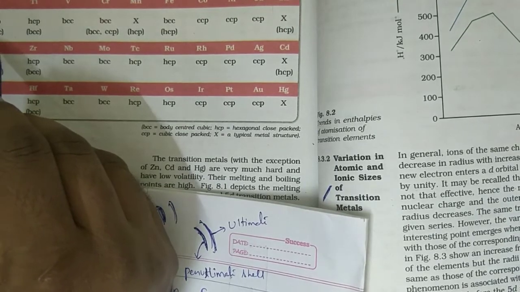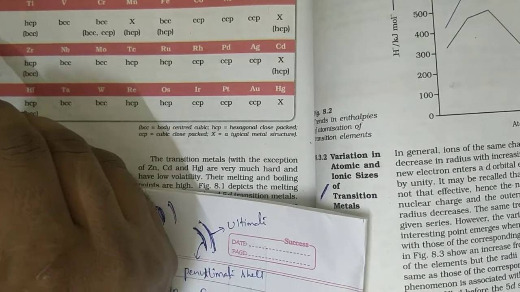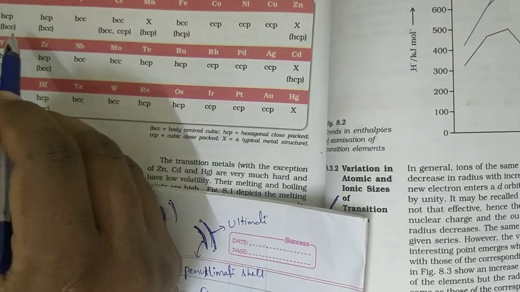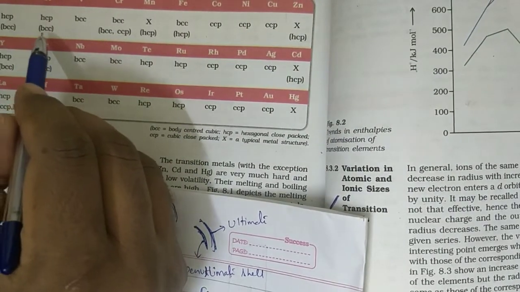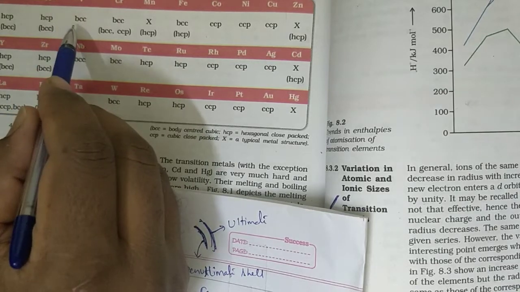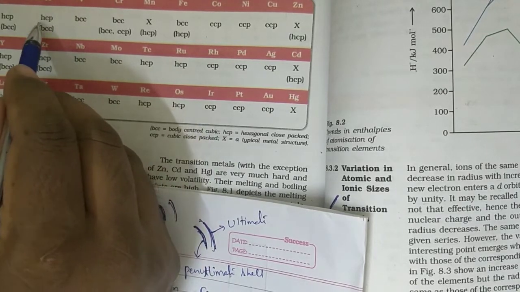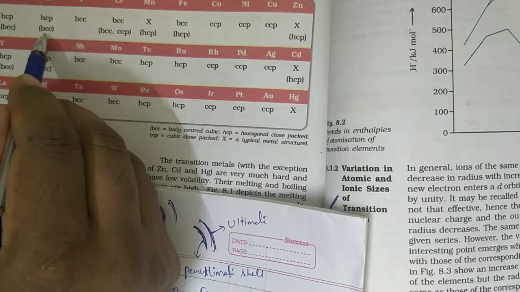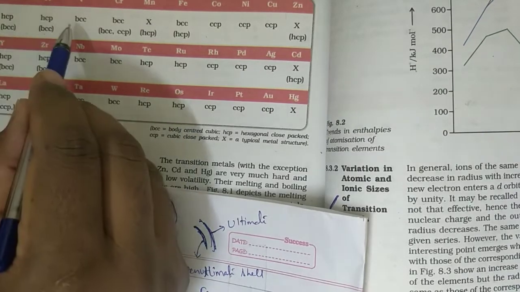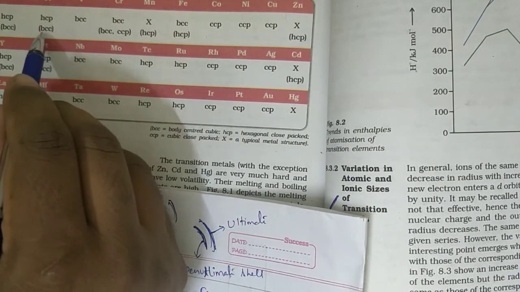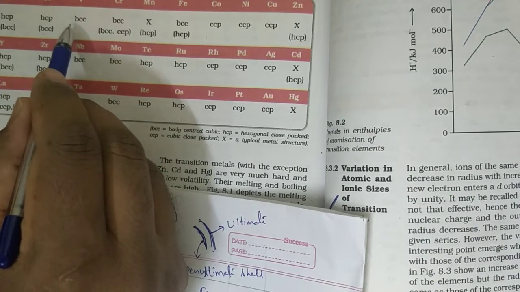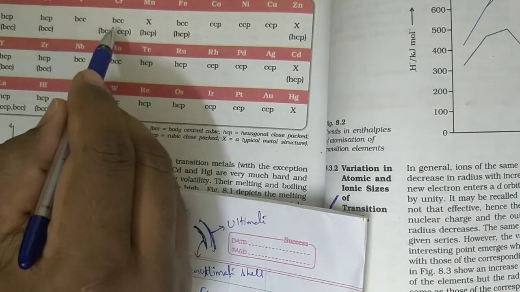BCC means body centered cubic. Titanium, HCP, BCC. Vanadium, BCC. Actually, this is HCP, hexagonal close packed, under that body centered. This is normal cubic body centered. Chromium body centered.